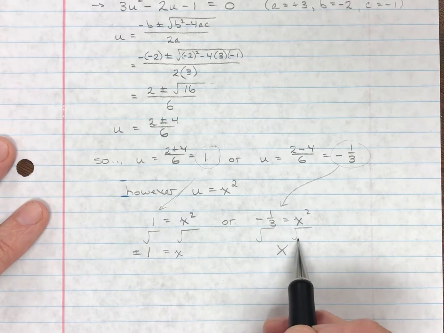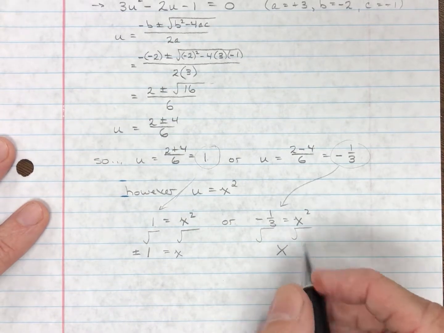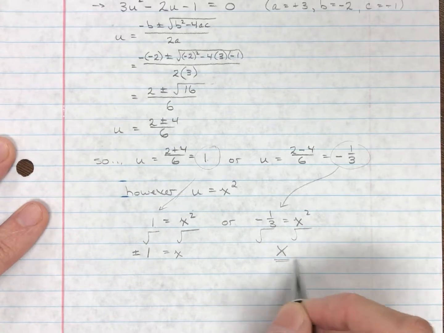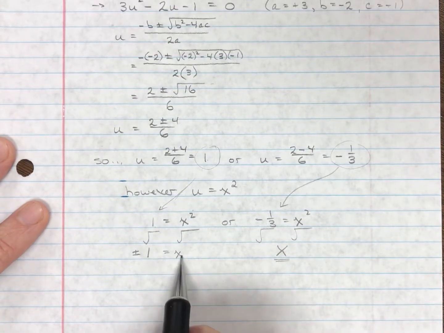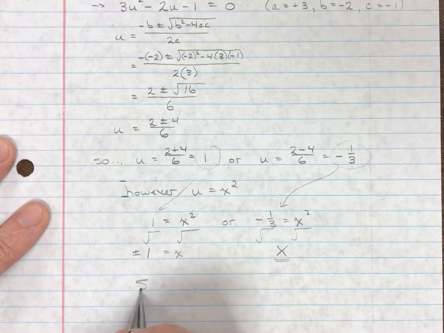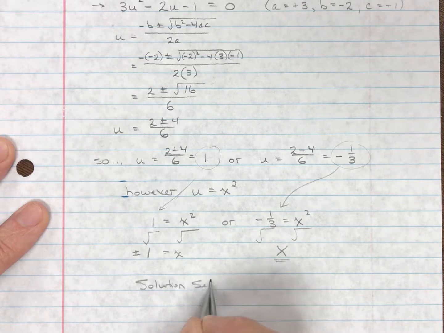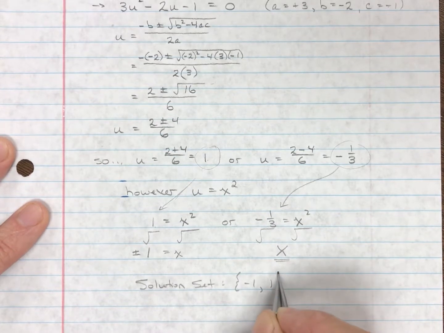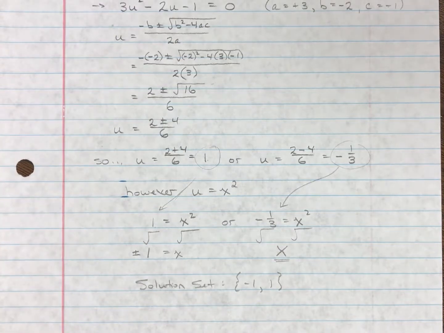We want the real solutions in this case. This one's going nowhere. Nothing at all here to work with. So our two solutions are positive and negative 1. Again, in the real number system, negative 1 and positive 1 are two solutions.